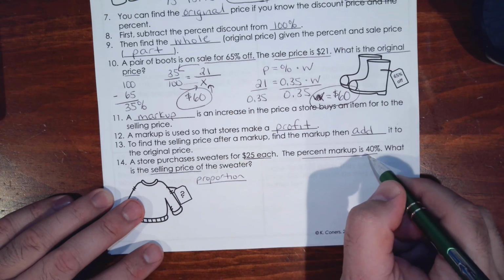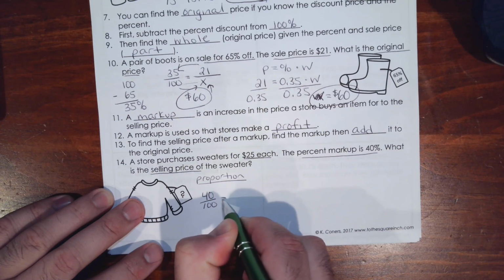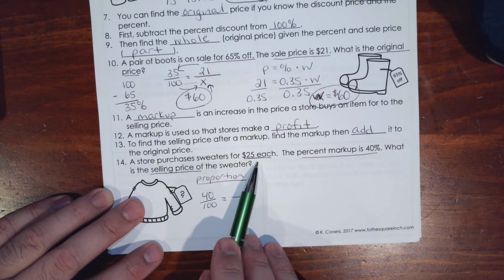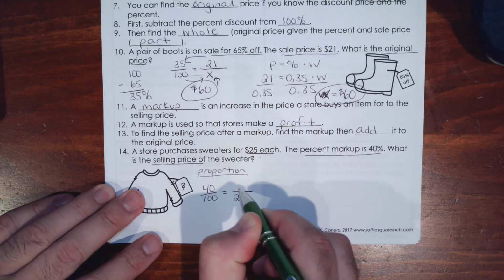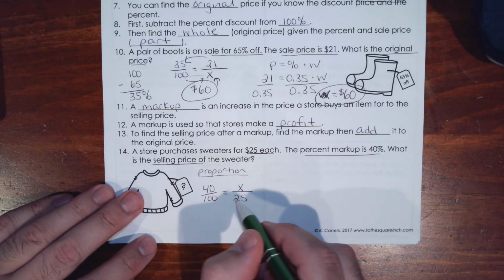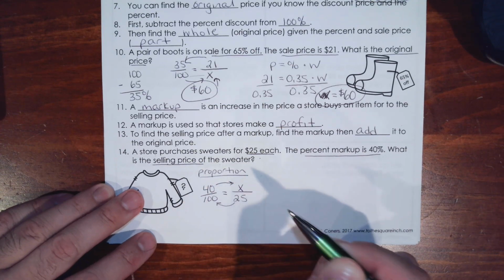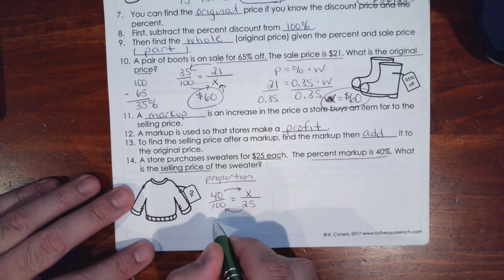All right, so if the markup is 40%, the store purchased the sweaters at $25, and so that is your 100%. We need to find out what the 40% is. So we do 25 divided by 100 times 40. $10.